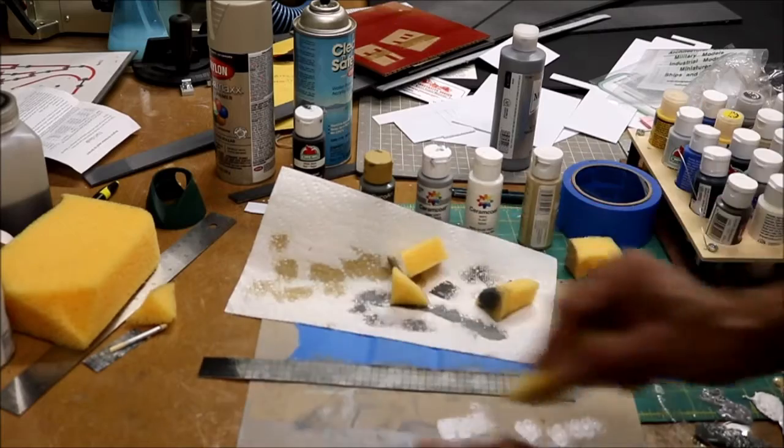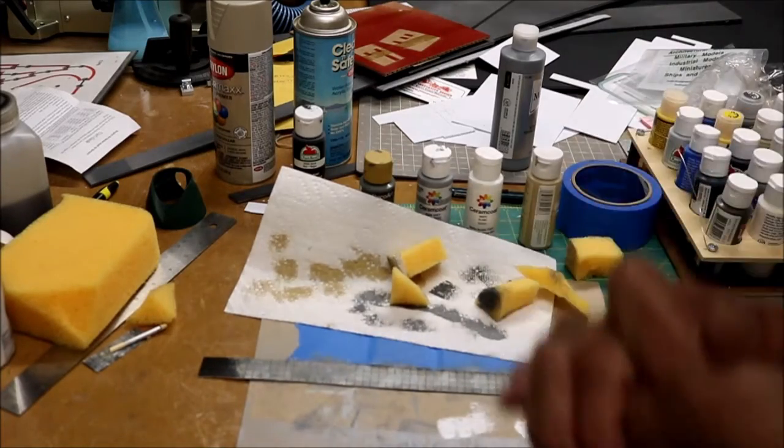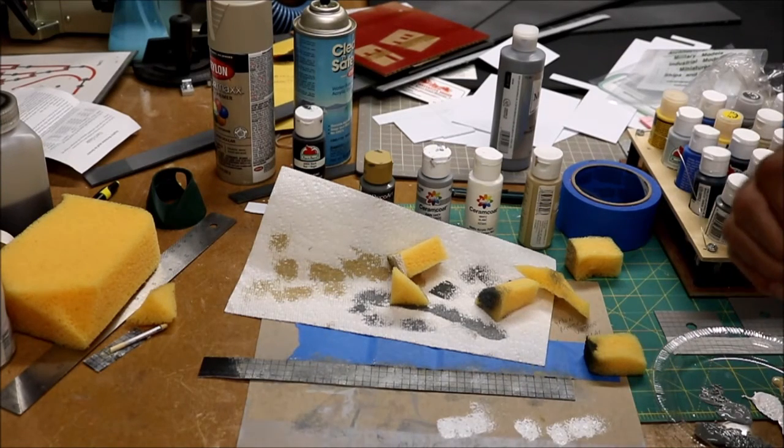Okay, I think that's pretty close. I think I'm pretty satisfied with that. So there's one last step that I'm going to do, and I'm going to show you that in a minute as soon as I get the tool I need.